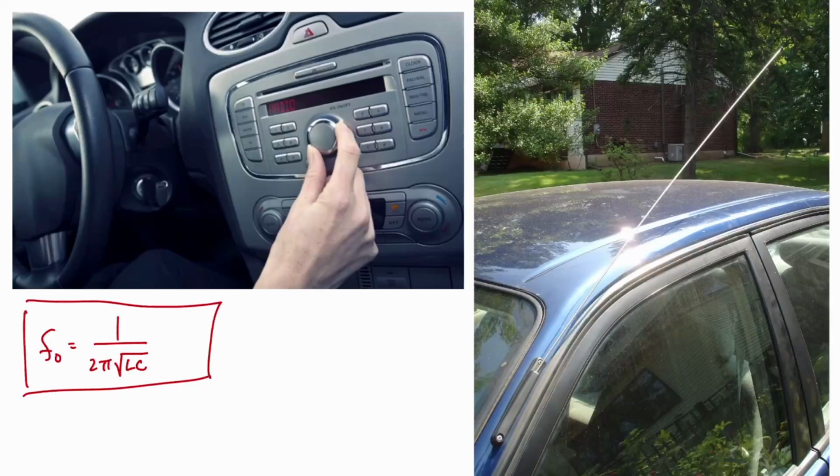This is the magical frequency that, if the circuit is convinced to oscillate at that frequency, we will get resonance, meaning that the current in the circuit will increase a lot. Just like a kid on the swings, when you push them, you don't have to push very hard.